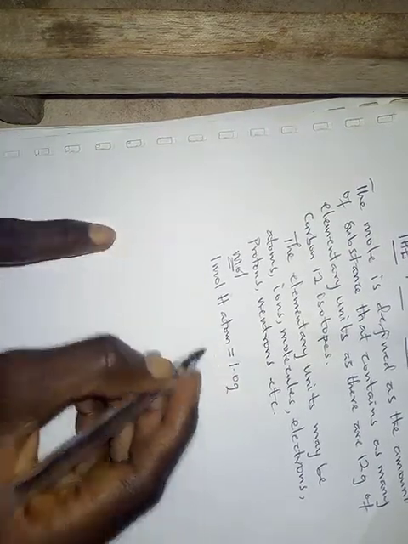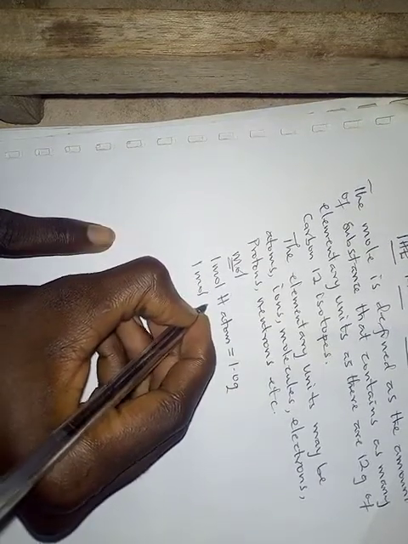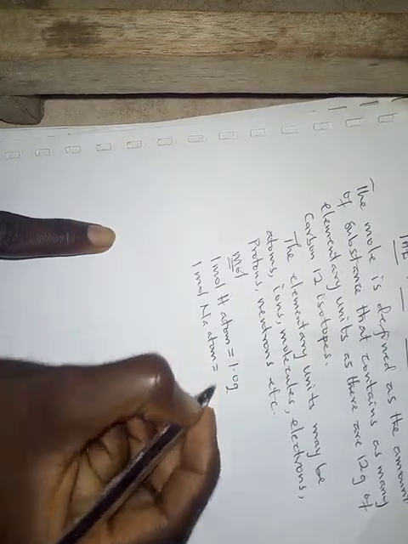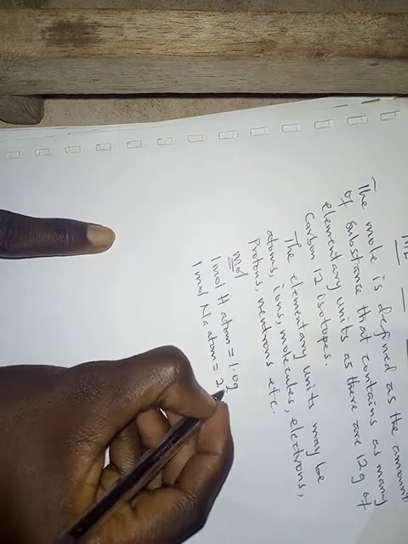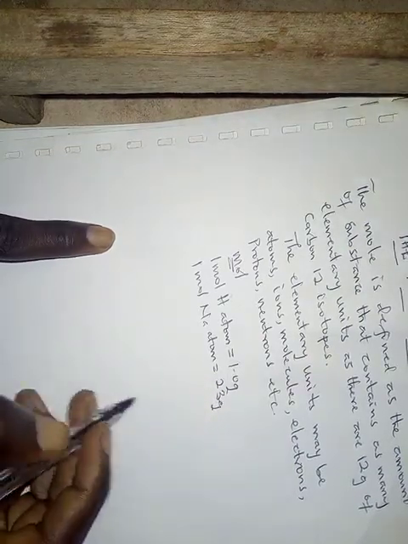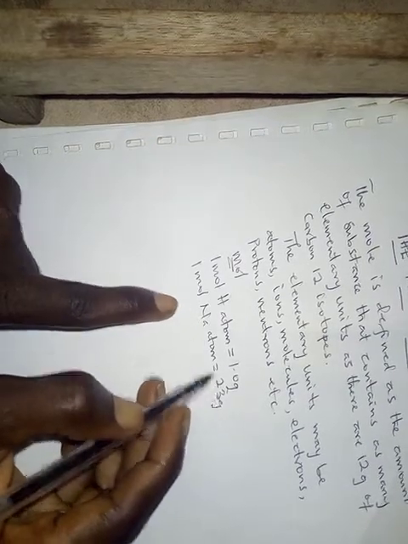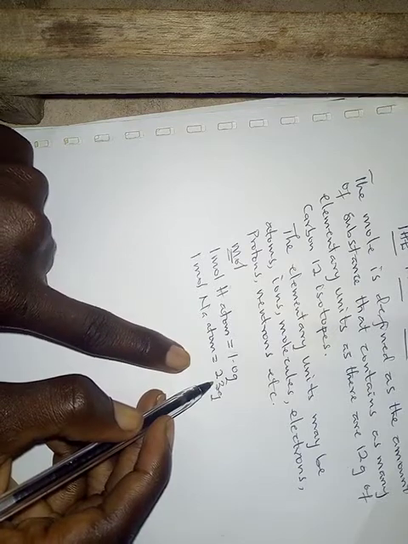So 1 mole of hydrogen always gives us 1 gram, and 1 mole of sodium atoms is going to give us 23 grams, because the relative atomic mass of sodium is 23. 1 mole is equivalent to that 23 here.